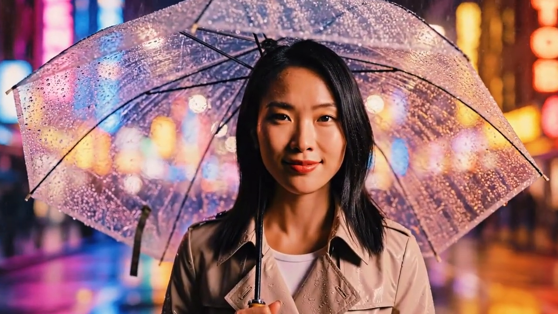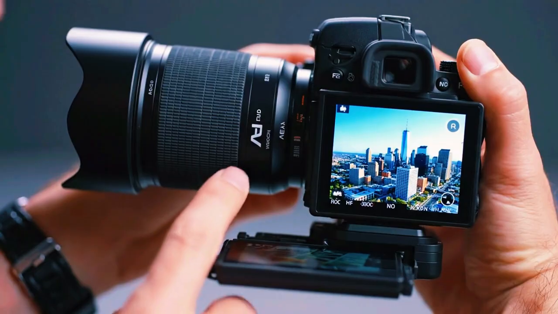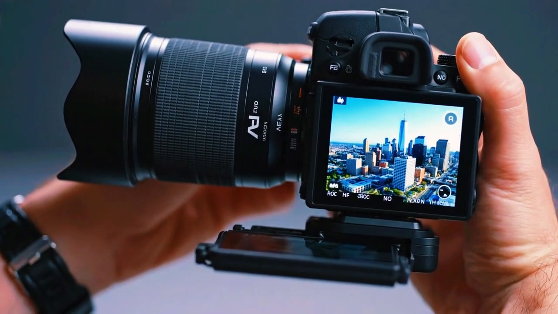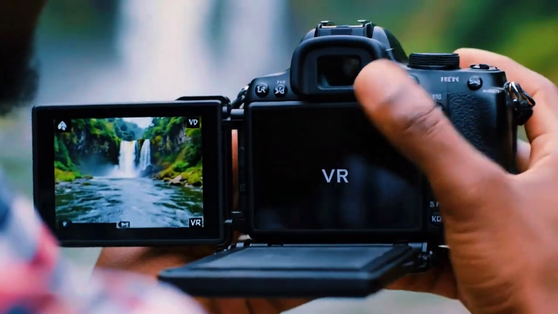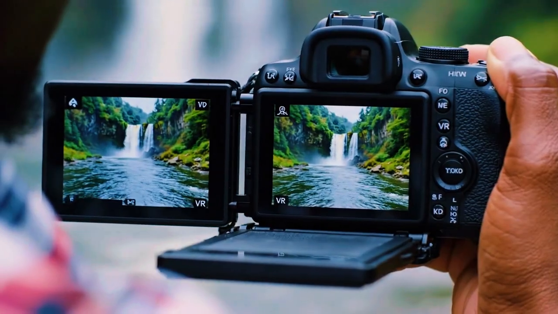To match the exposure of the F2.8, we have to drop the ISO. The F1.8 shot looks cleaner. It has less digital noise. This is a tangible difference. If you often shoot in dark restaurants or dim concert halls, the F1.8 is a major advantage. It directly translates to superior image quality in the darkest conditions.